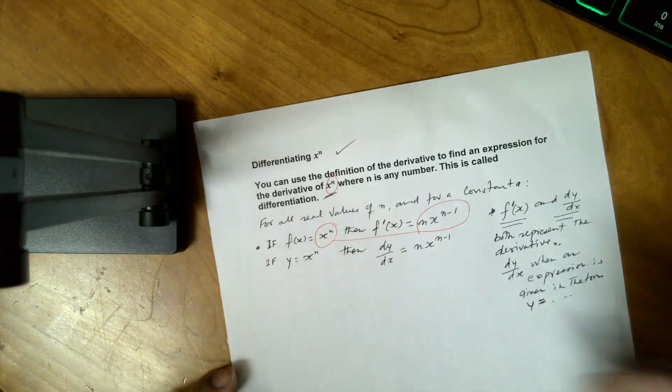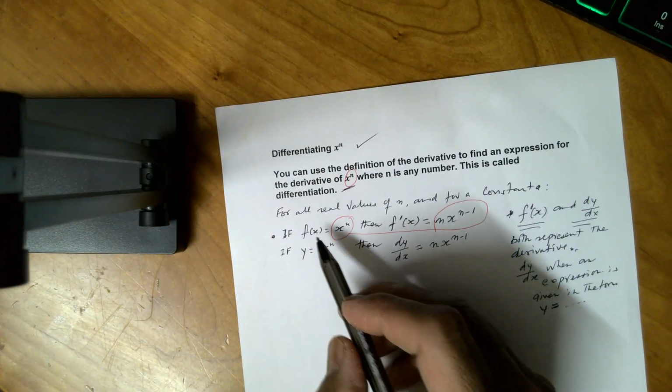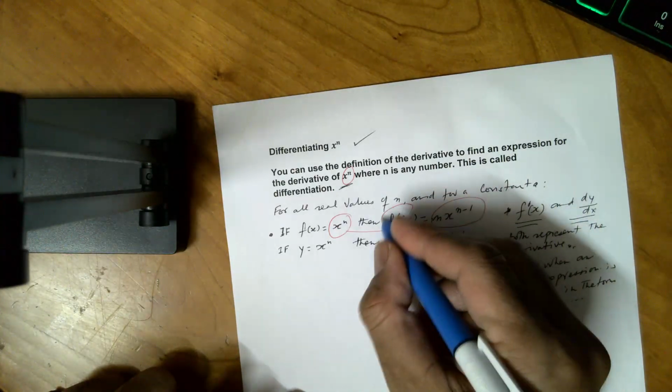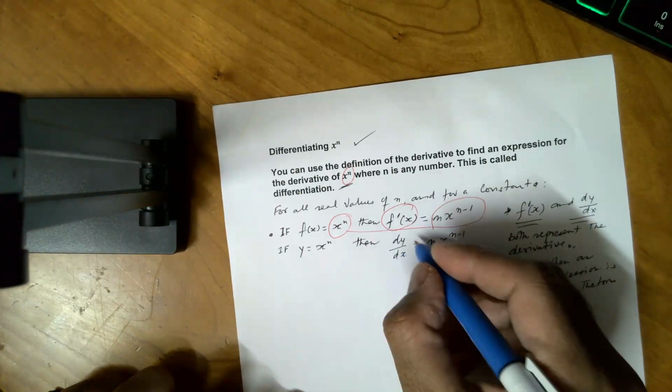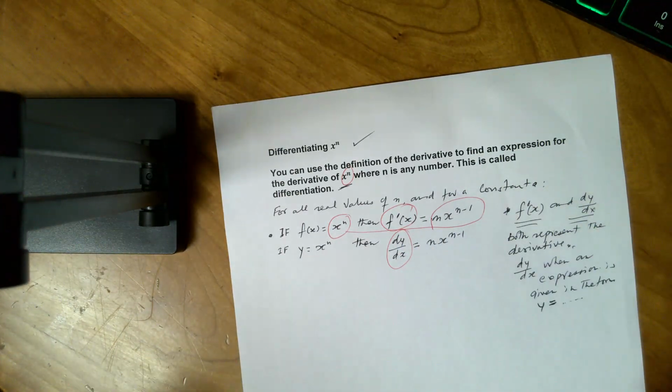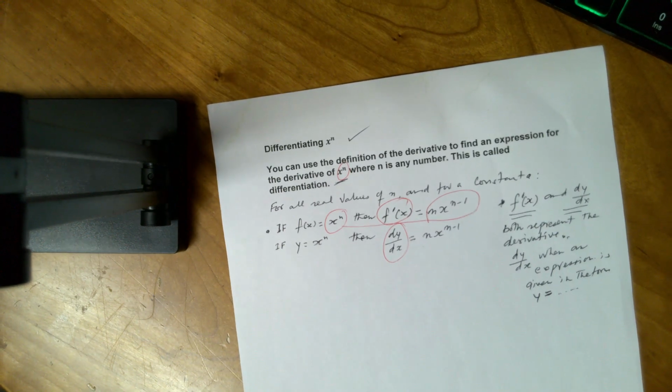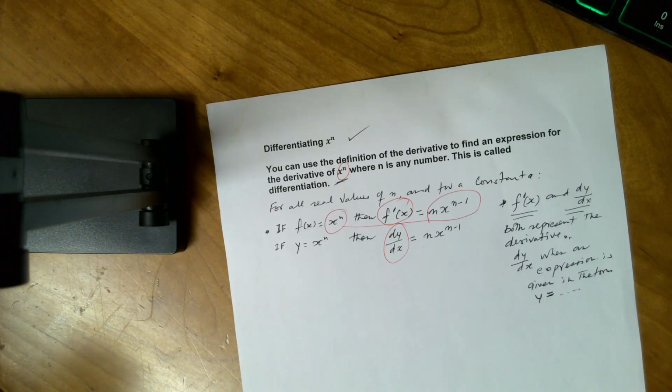If it's given to you in f(x), then you write the first derivative like this. If it's given to you in y, then you write like this. Don't get confused about which one to use and when. Right, so move on to the next bit.